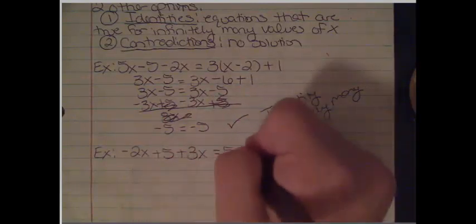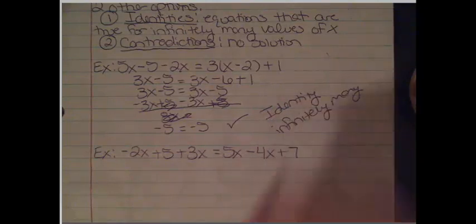Okay, let's do another example. Negative 2x plus 5 plus 3x equals 5x minus 4x plus 7. Again, it's just another lame equation. It looks just like any of the others. So I'm going to combine my like terms. So you get negative 2x plus 3x, which gives me 1x plus 5, and that equals 1x plus 7 on the other side.